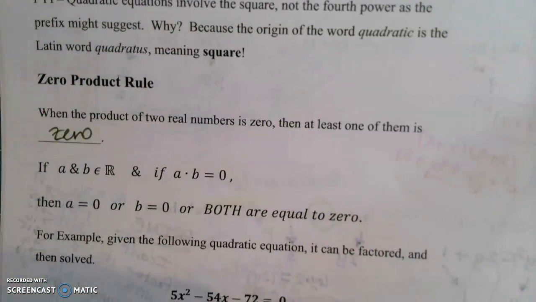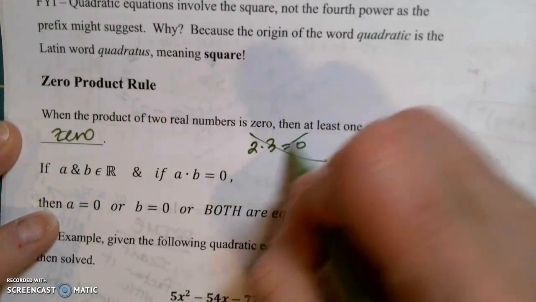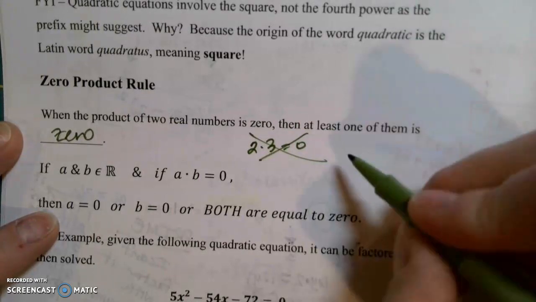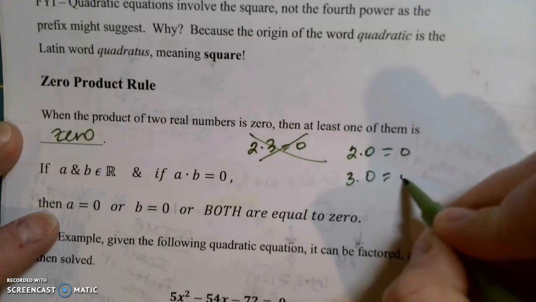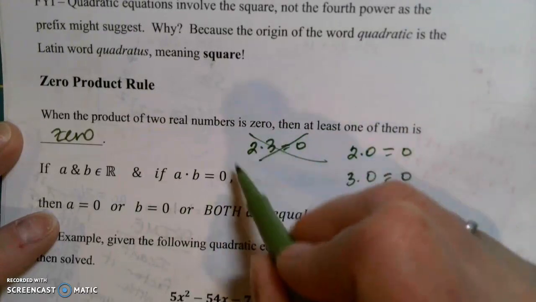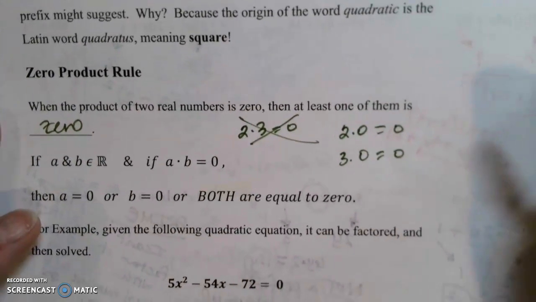There's nothing that I can multiply to any other 2 numbers where I would get a product of 0. So I can't be like, oh yeah, 2 times 3 is 0. No. There isn't anything else. I could say 2 times 0 is 0, and 3 times 0 is 0, but there's no other pair of numbers that I'm going to come up with when I multiply them that's going to be equal to 0.